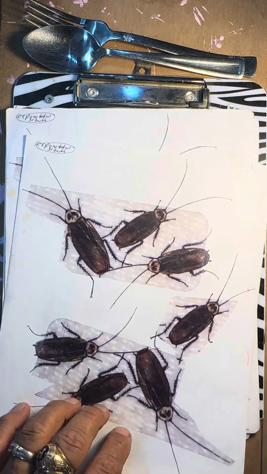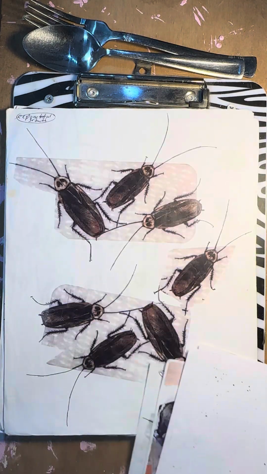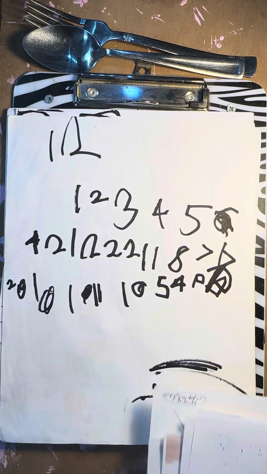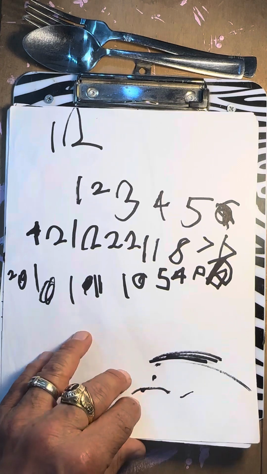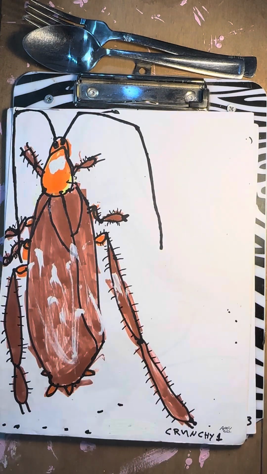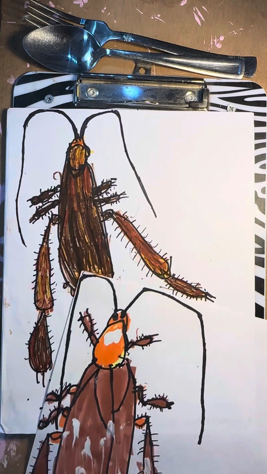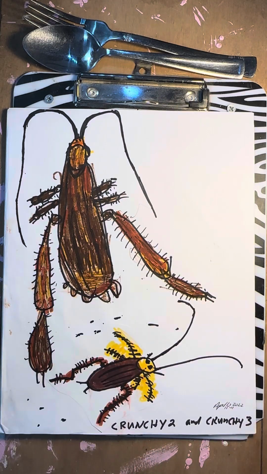And whoa, these guys are pretty scary. 7 of them. How about this? Oh my gosh, 7 more scary. How about this? Numbers? No, they don't scare us. They're 7. What could be scary? Oh my gosh, a giant crunchy one. That's pretty scary. How about crunchy 2 and crunchy 3? Yep, that would be scary, all right.